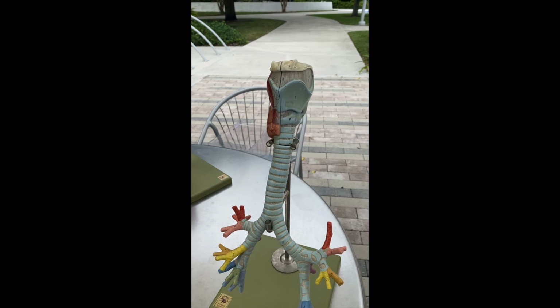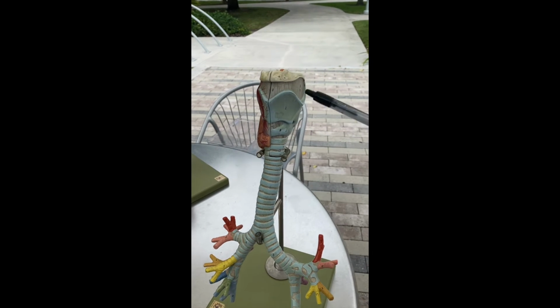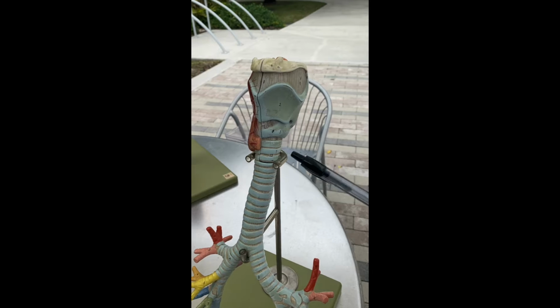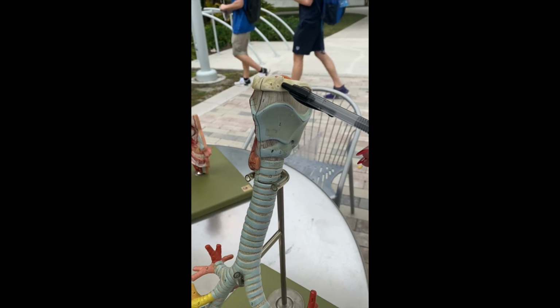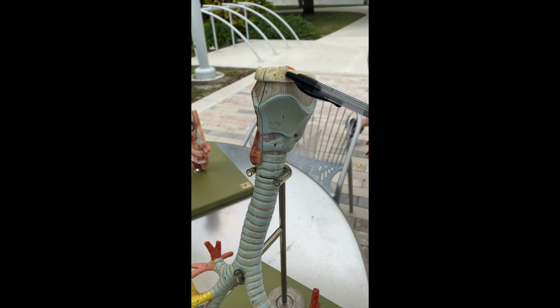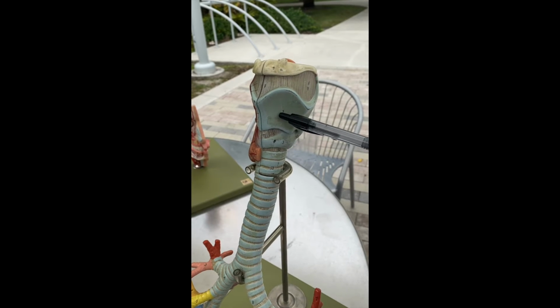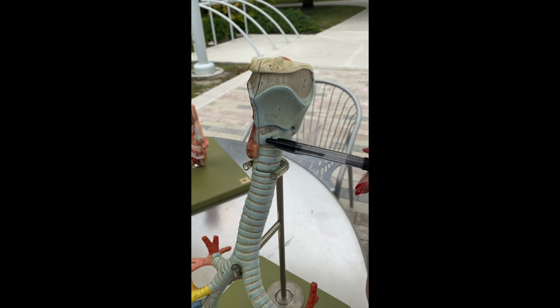So right here, we're going to be focusing on the larynx. This is kind of from here to here, the larynx. We're going to start off by, this is the hyoid bone. And right underneath the hyoid bone, we have the thyroid cartilage and the cricoid cartilage.